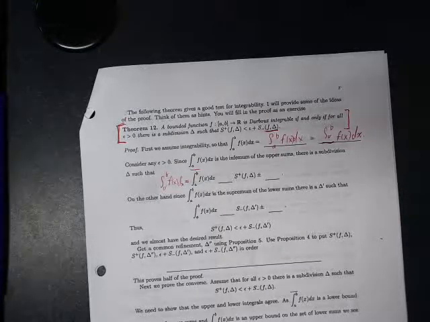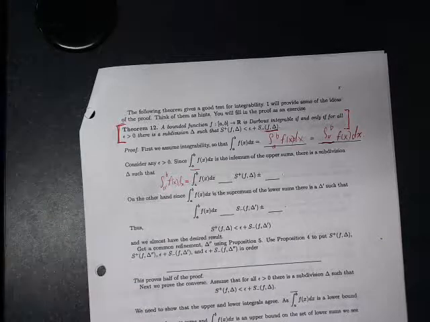So on which half of the integral should I see one of the elements? So that means I should be able to find a subdivision with upper sum less than or equal to the upper integral plus a small number epsilon.